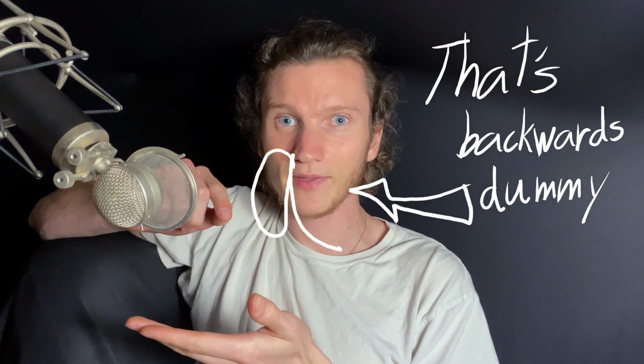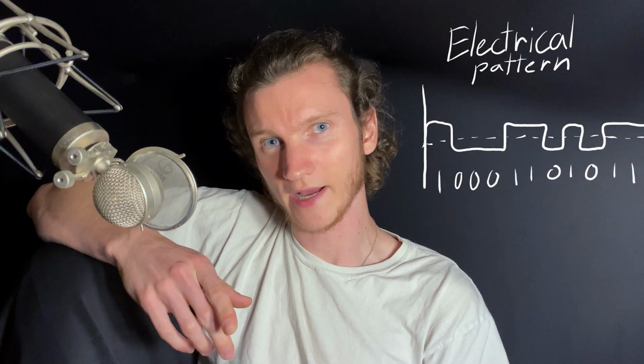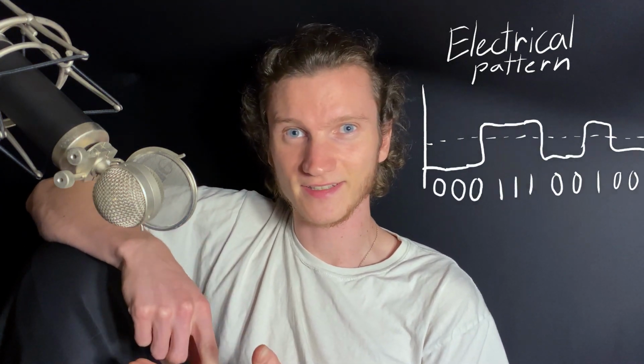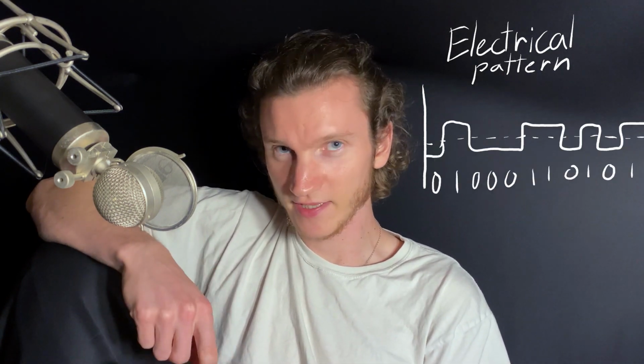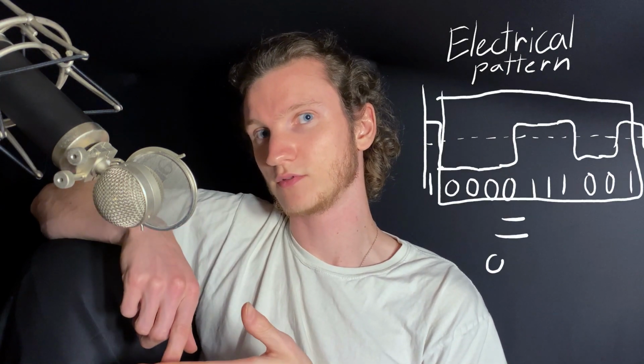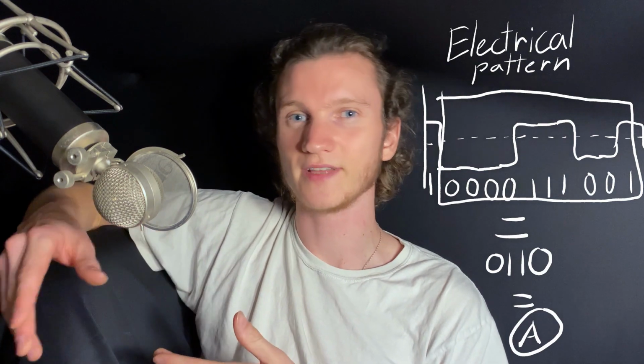So, when you type A on a keyboard, it's telling it, I want to put this pattern of pixels on the screen. So let's say we have an electrical pattern. Now, an electrical pattern is a pattern of resistance in electricity. And all that means is that when we click the key A, it's just a unique pattern of ones and zeros, of high electrical currents and low electrical currents over a period of time. It'll tell us that that unique pattern is also equal to 0, 1, 1, 0. And we know from before that 0, 1, 1, 0 is A.